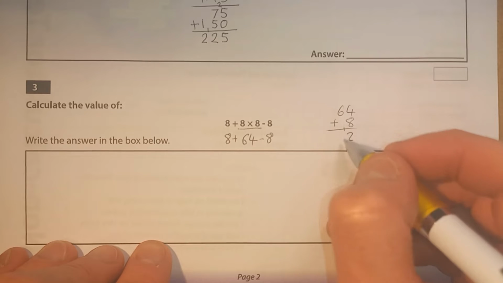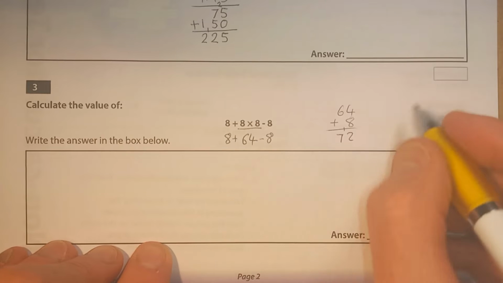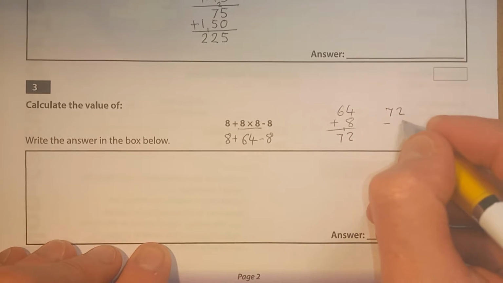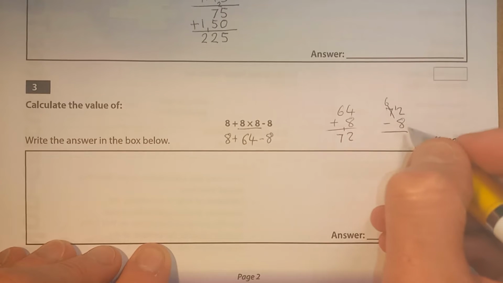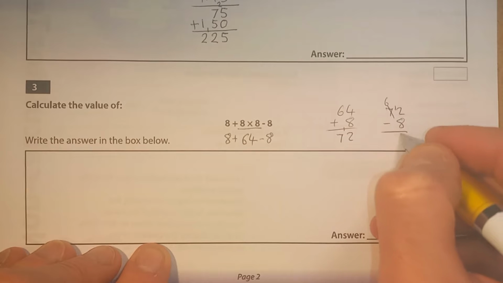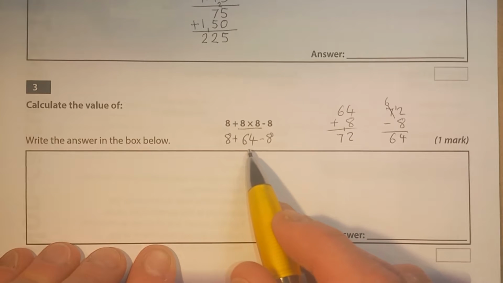Carry the 1, and then 6 plus 1 is 7, so we get 72. But then we'd need to take off the 8 again. So 72 minus 8. We'd say 2 minus 8 we can't do, so reduce it to a 6. That becomes 12. So we say 12 minus 8 is 4, and 6 minus nothing is 6. So you'll see we end up back with the 64 that we started with.